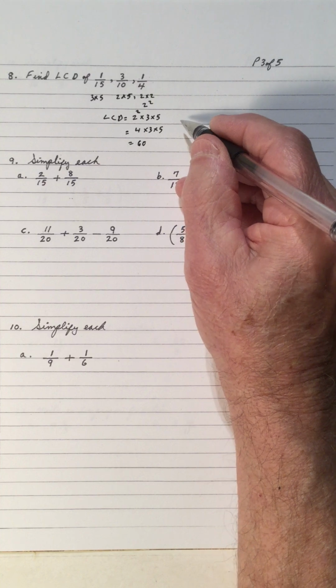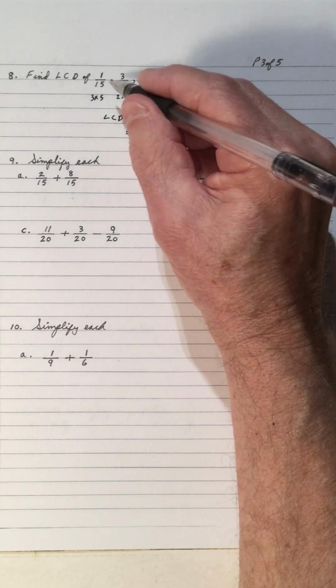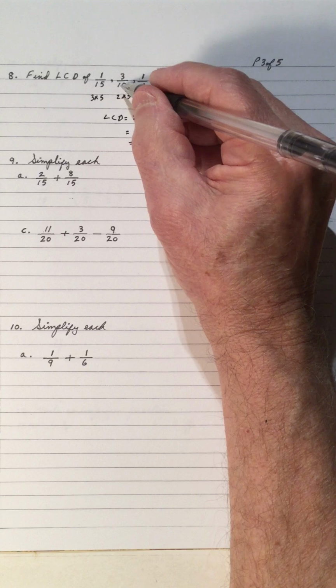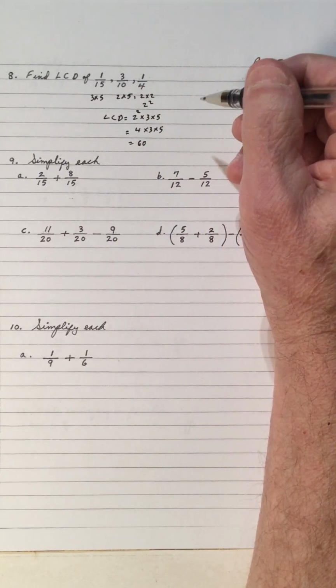Again, LCD is very similar to the least common multiple. So 60 is a multiple of 15, 10, and 4, the lowest one.